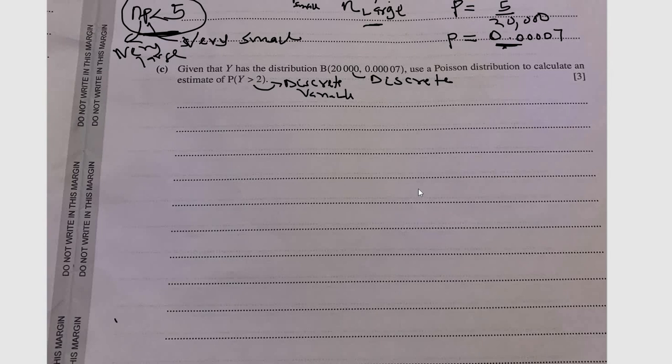So use a Poisson distribution to calculate the probability of y greater than 2, which is 1 minus the probability of y less than or equal to 2. We find when y is 0, when y is 1, and when y is 2.